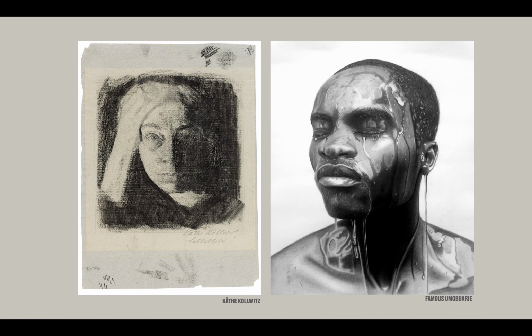versus the illusion of texture within Famous's piece on the right. This is not a photograph, it is a drawing. And he so amazingly, hyper-realistically portrays this texture of skin, of wet, of dripping, but it's not wet to the touch. So that's why it's an illusion of that. But he convinces us of the reality of the texture and the wet of the skin by how he portrays it.